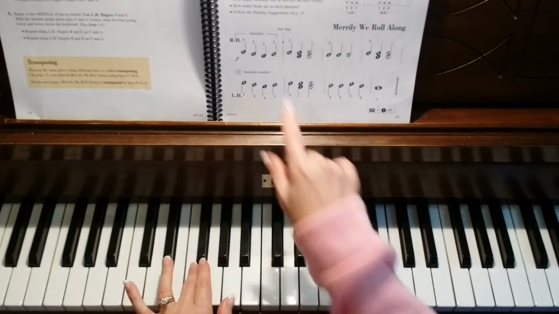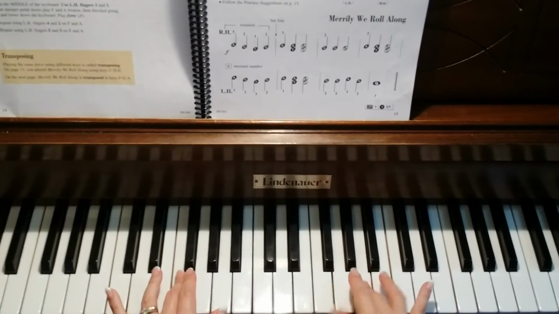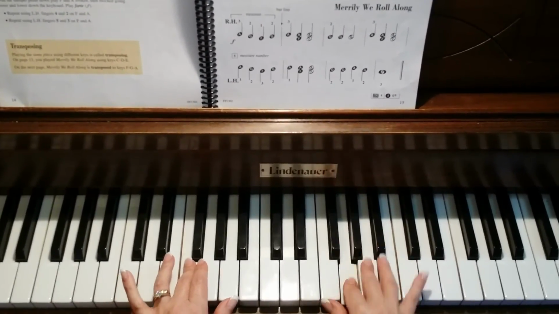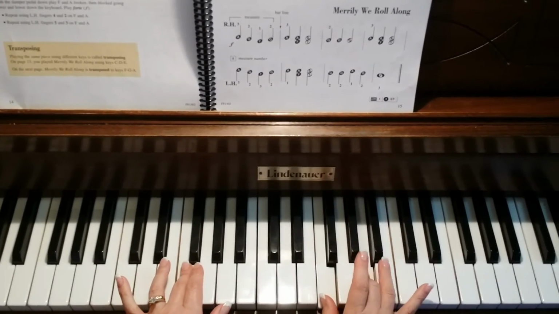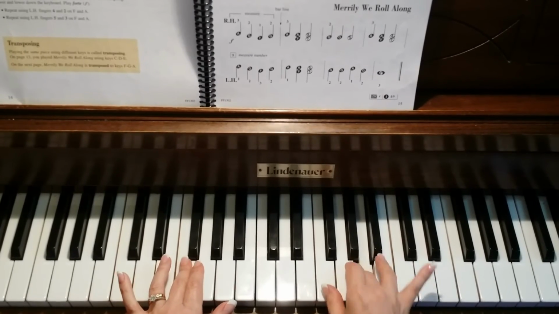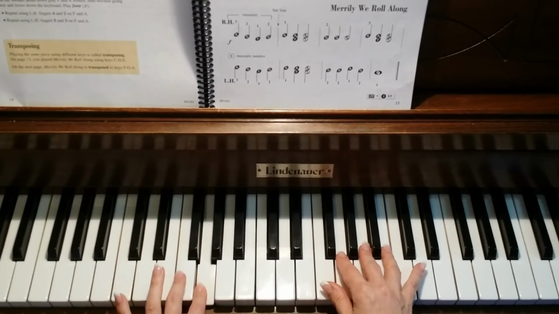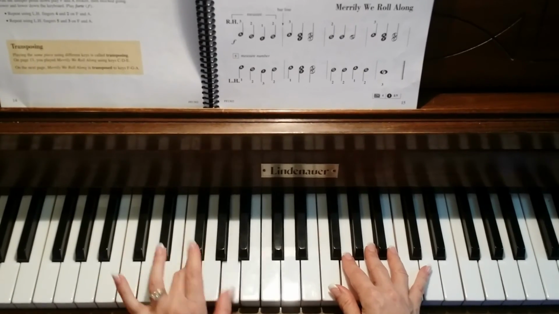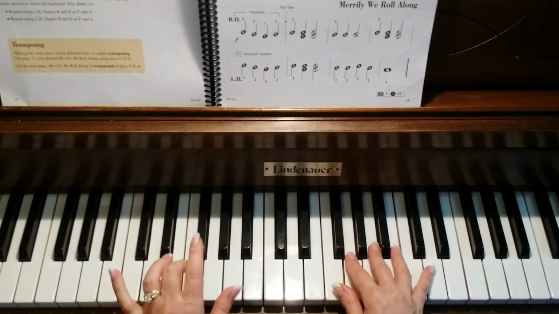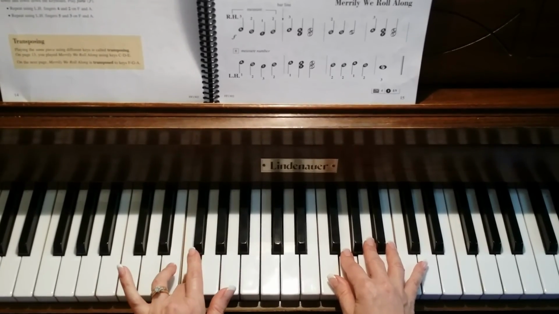Now this time we're going to play saying the letters, starting with A in the right hand. A, G, F, G, A, A, A, G, G, G, A, A, A. Left hand. A, G, F, G, A, A, A, G, G, A, G, F.